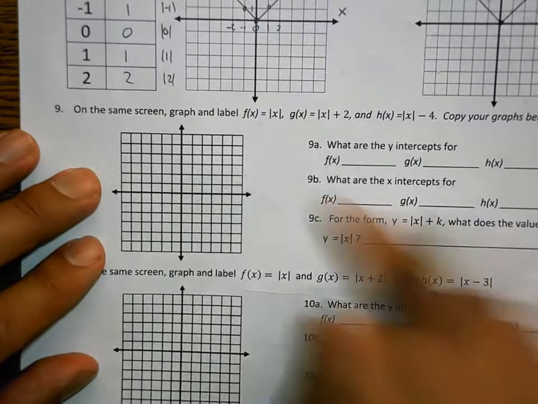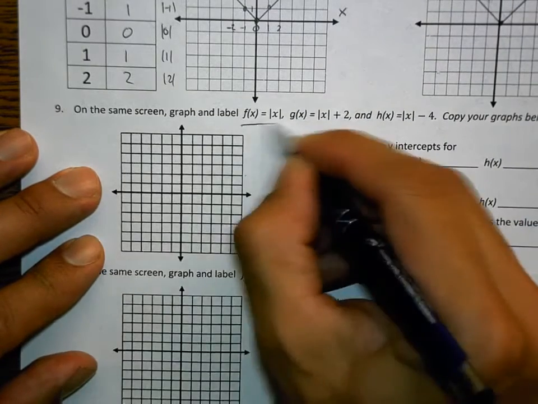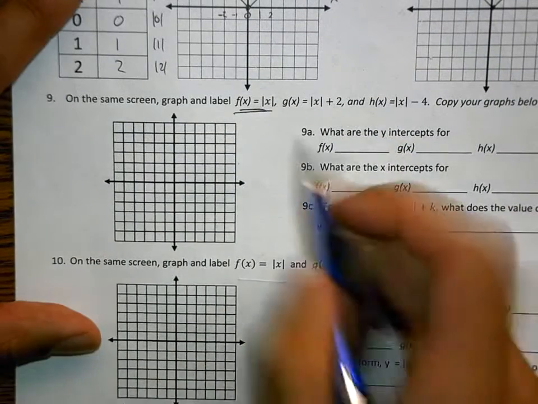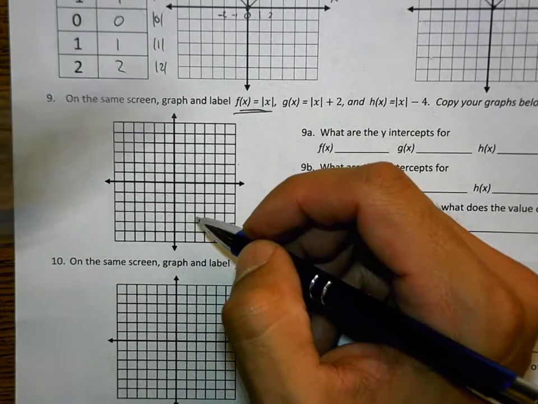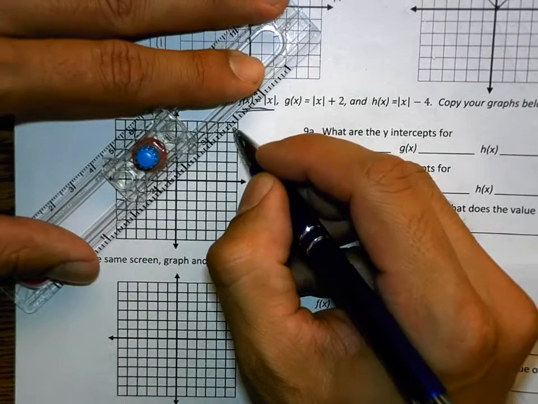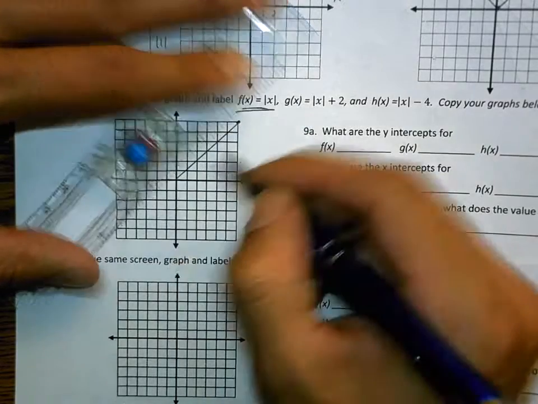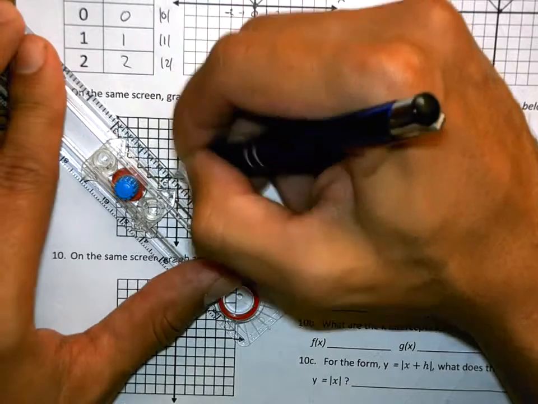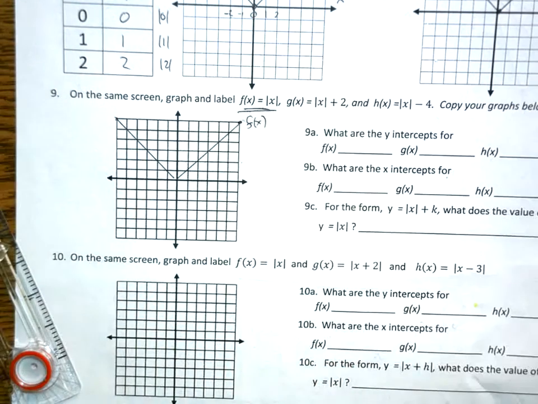Now guess what we get to do? We get to do all these functions together on the same graph. Did we already do f of x's function? What does it look like? The V right down the diagonal, right? Make sure you're going from this corner to the origin, and connecting your dots. And we're going to label that f of x. That's our first function.